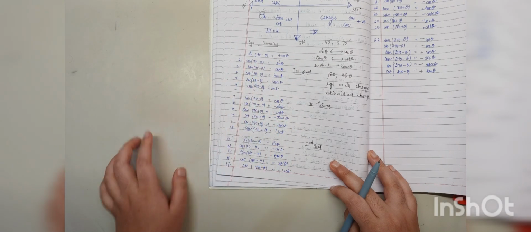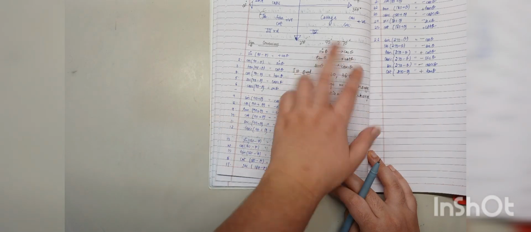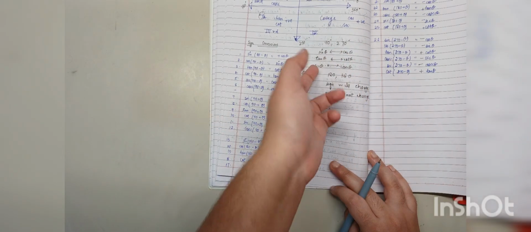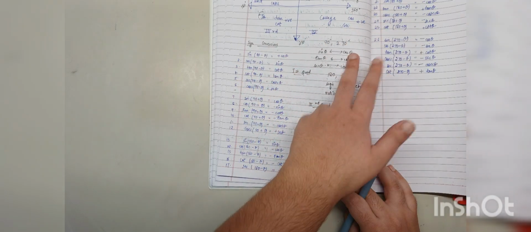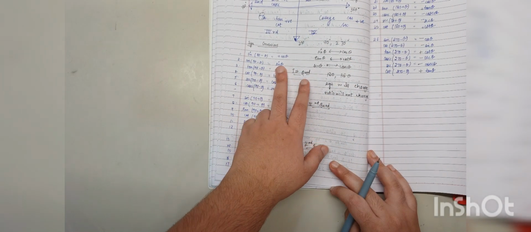cos 90 minus theta, cos always changes to sin. This is like to and fro. Sin changes to cos, cos changes to sin in case of 90 degree and 270 degree. So it will be sin theta.